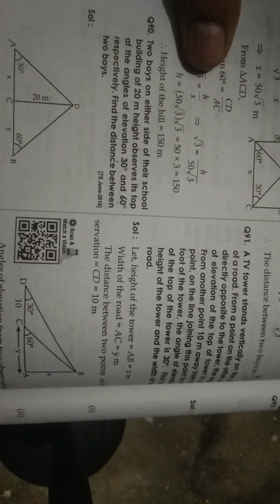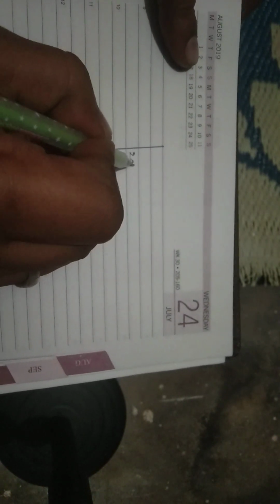Two boys on either side of their school building of 20 meters height observe its top at an angle of elevation 30 degrees and 60 degrees respectively. Find the distance between the two boys. Okay, so we need to find distance between A and B. Let me draw the diagram. So here this is school building of height 20 meters.